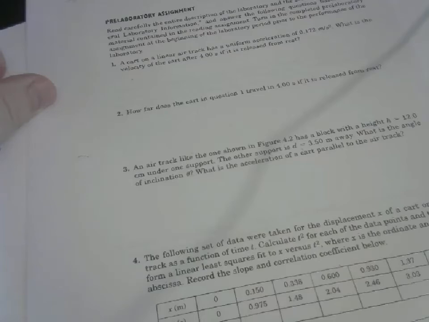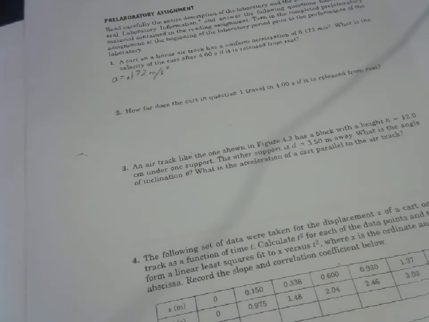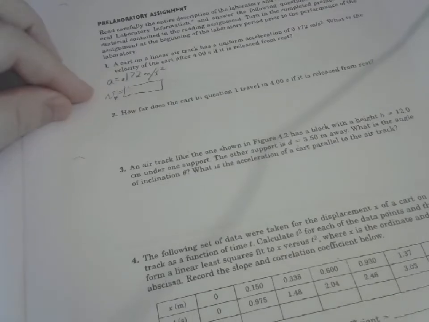A cart on a linear air track has a uniform acceleration of 0.172 meters per second squared. What is the velocity of the cart after 4 seconds if it is released from rest?